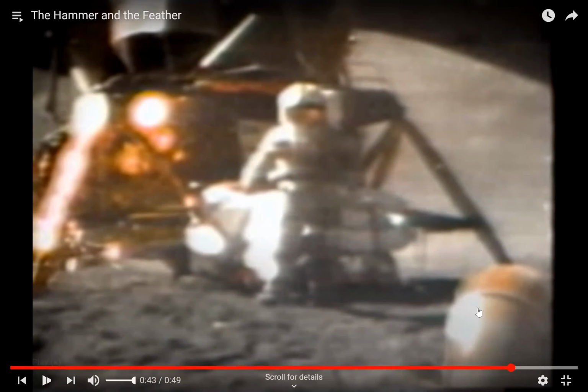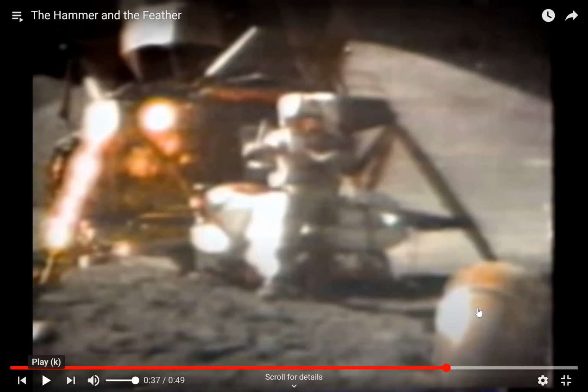How about that? Okay. So hold on. I'm going to back it up. The feather's kind of hard to see. So hammer is in the astronaut's right hand. Feather, just look for a white blur, okay? A white blur, and you're kind of looking for when they hit the ground. And so I'm going to back it up one more time. At the same time.